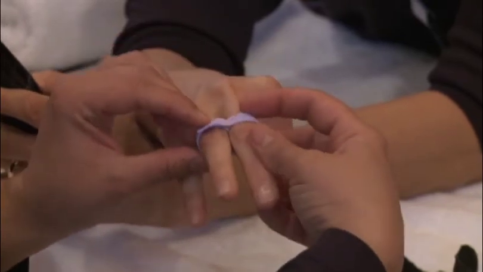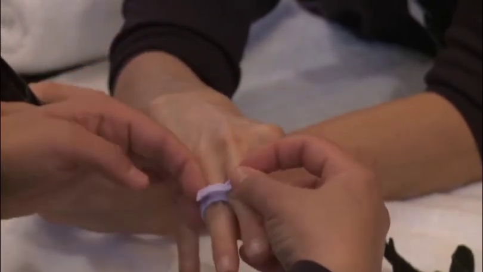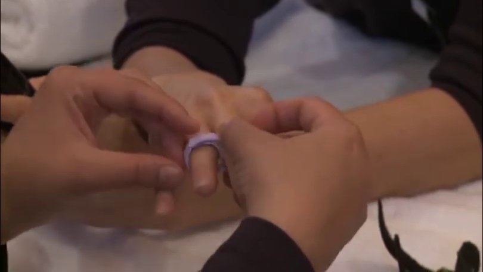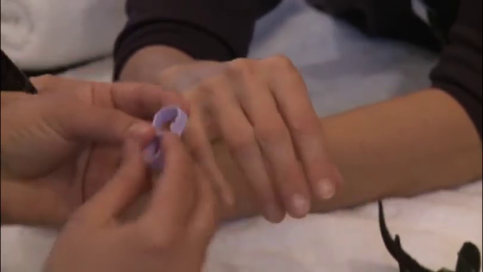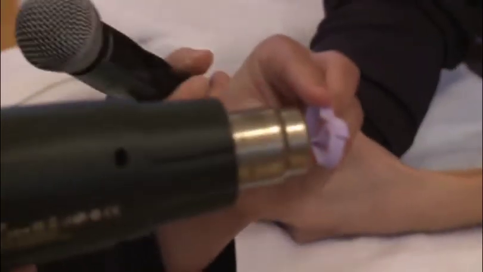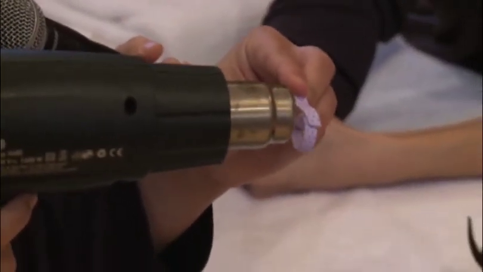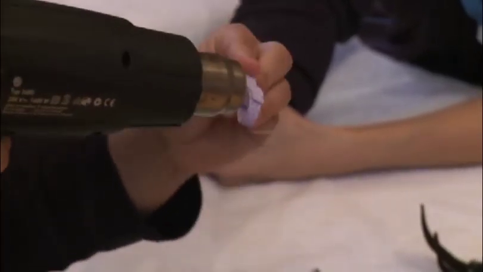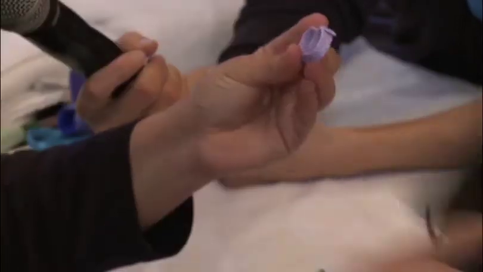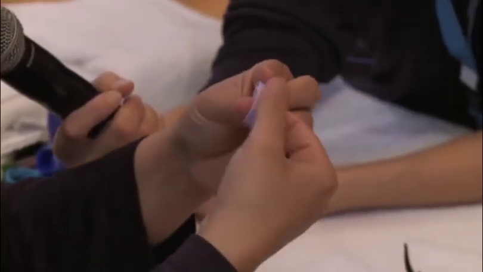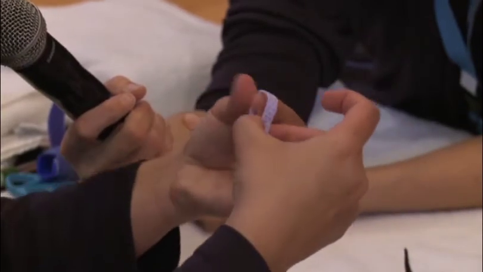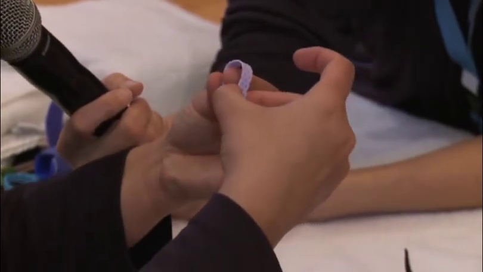So I always make sure to remove the splint a little bit on the joints, and then I'll take this and I have to warm it again with the heat gun. So I warm it and I close it very well to make sure that it doesn't come off.